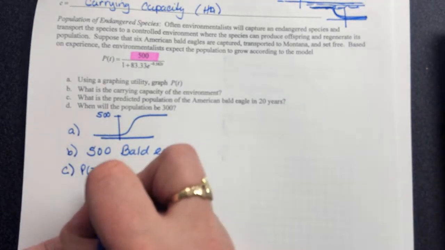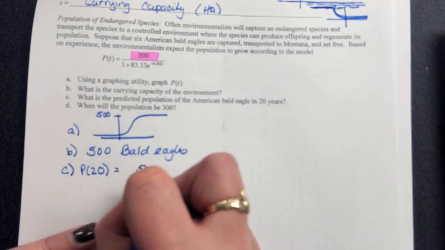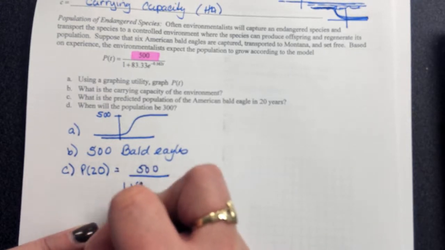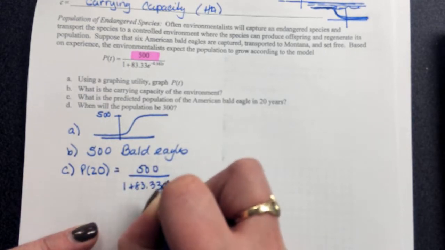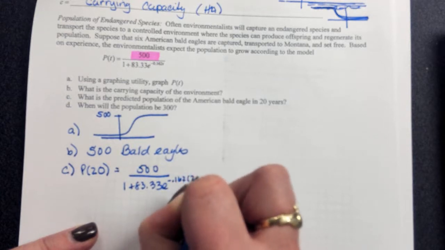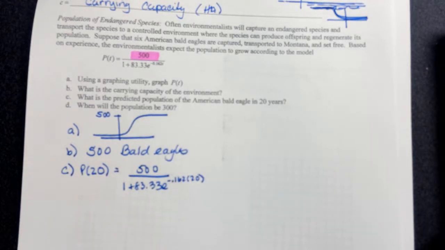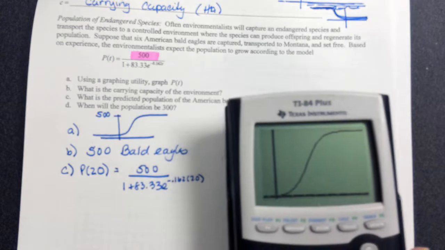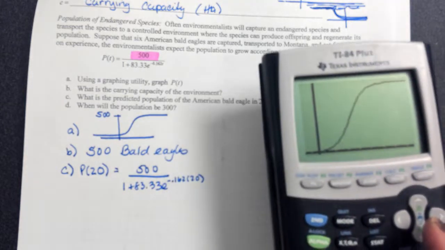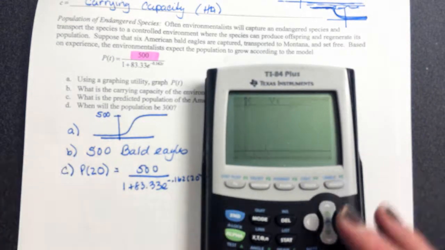So all I'm going to do is plug in 20 for t. So 500 over 1 plus 83.33 times e to the negative 0.162 times 20. Now you already have this loaded in your calculator. You already have it graphed. You could type this in on your home screen, but just go to your table of values, second table.